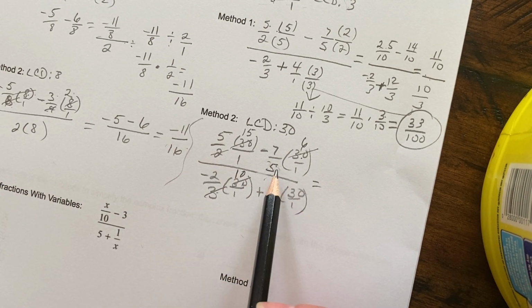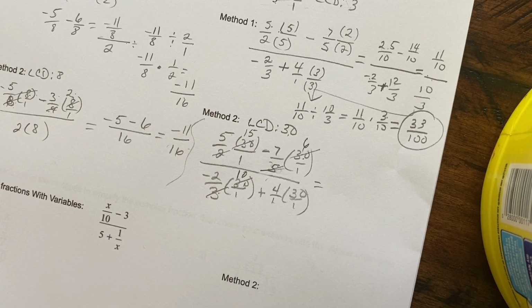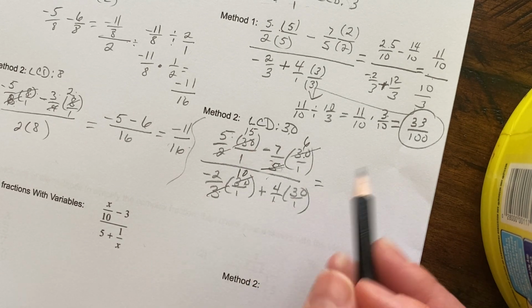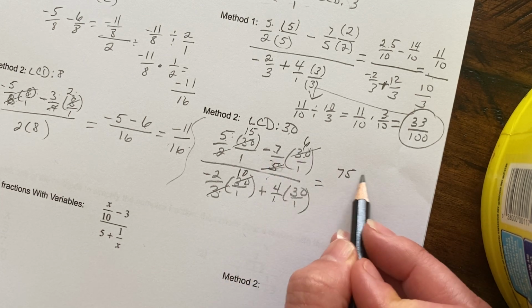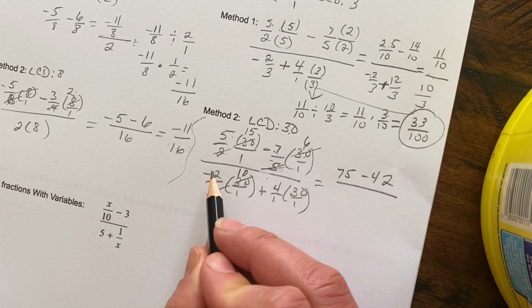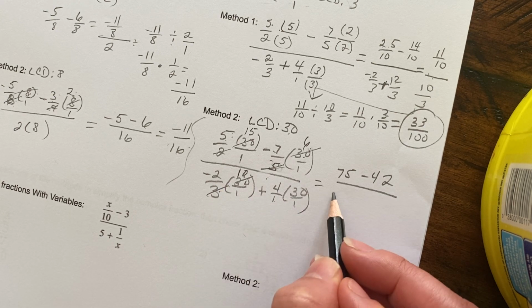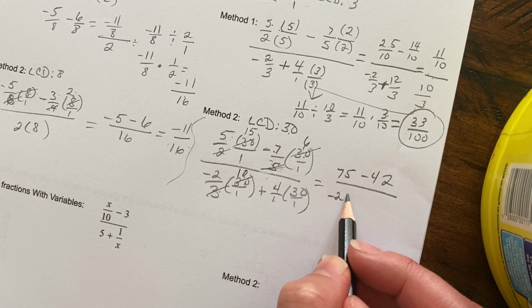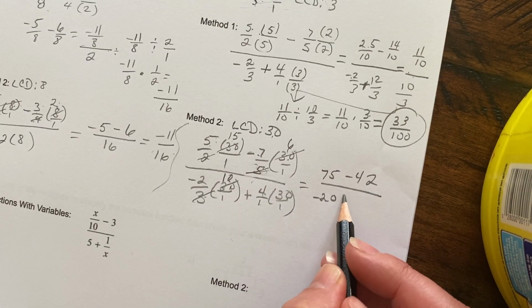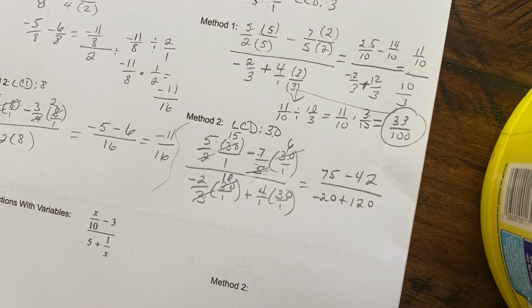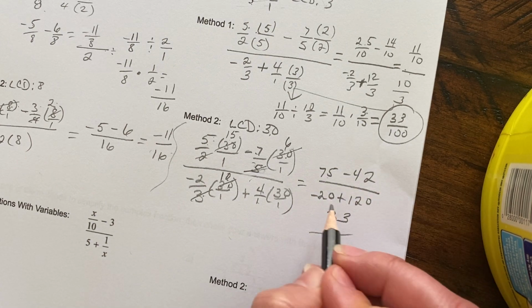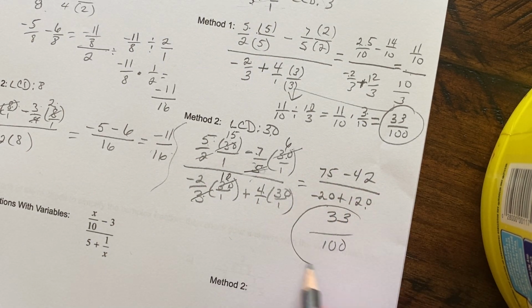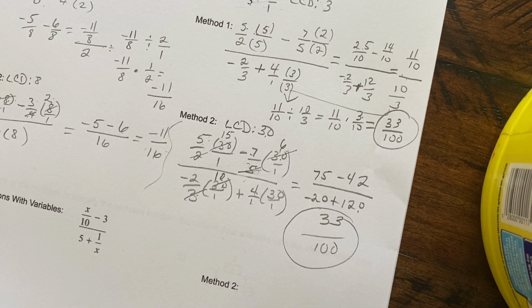Okay, so now, if you notice, all of your denominators have been crossed out. So I'm just going to multiply my numerators. 5 times 15 is 75. 7 times 6 is 42. Negative 2 when I multiply 2 and 10, excuse me, negative 20. And 4 and 30, 120. And then we can just do the math there. So we get our 33 over 100. Okay. All right, so that is without variables.